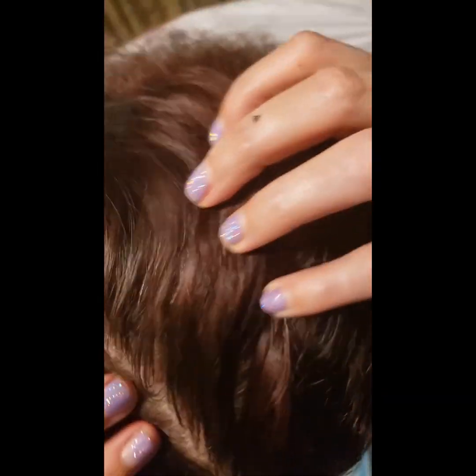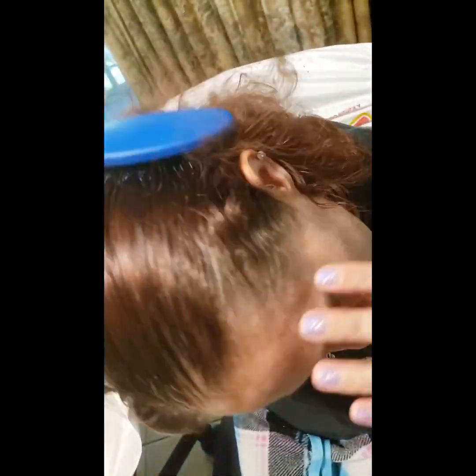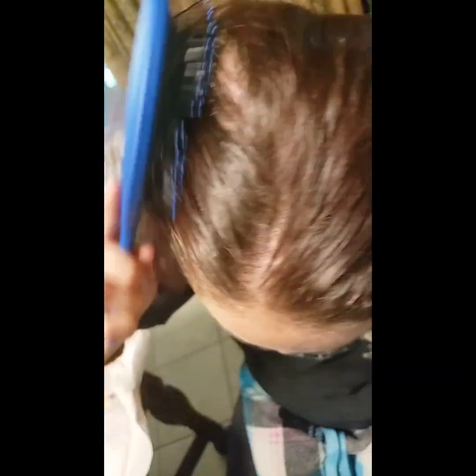Did you see the gray hairs in there? I have some. Okay, and because we have curly hair, brush it first, then comb it. So brush, brush, brush, then comb through.